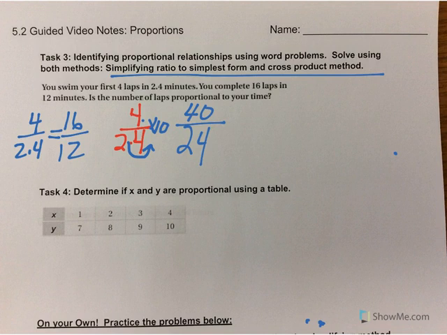But now from here you can see that we can simplify this. They are both divisible by 8. 40 divided by 8 is 5, and 24 divided by 8 is 3. So we get 5/3, putting it in simplest form.